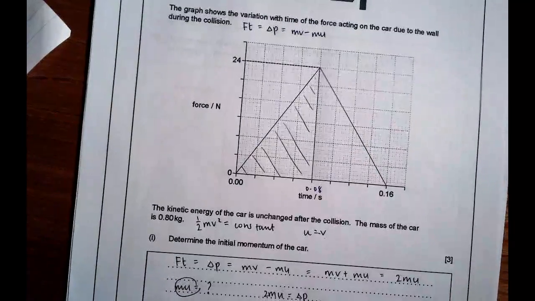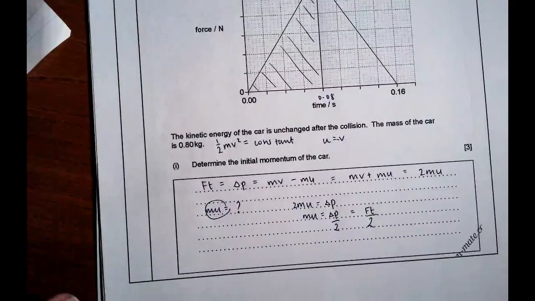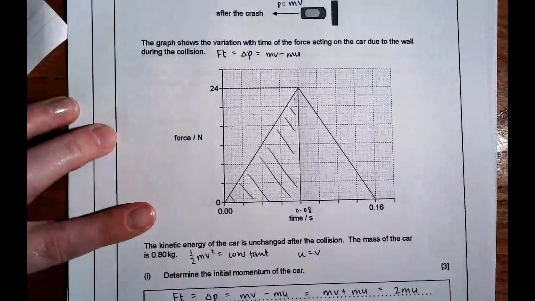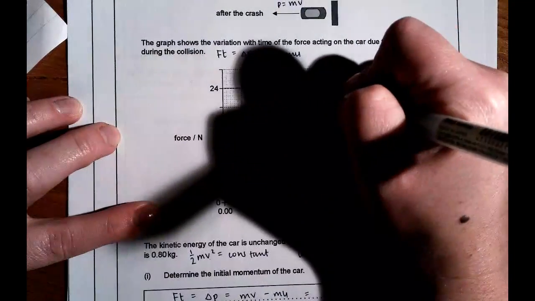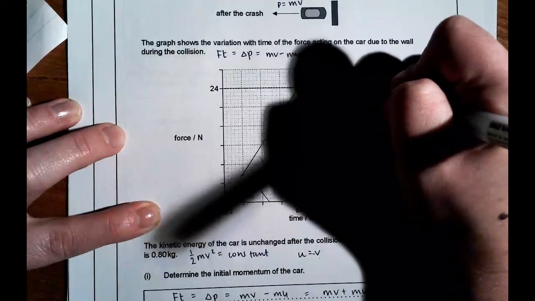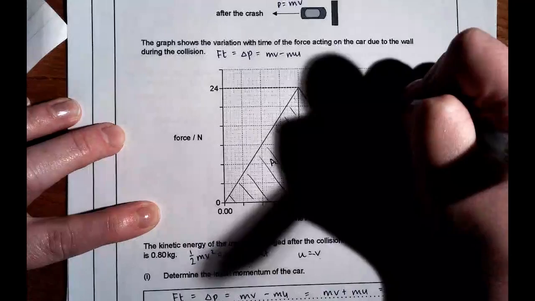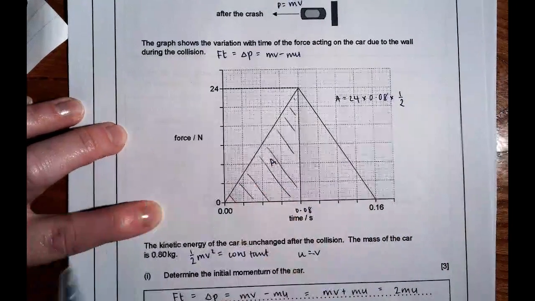So you can see that this is 0.08, this is 24, it's a right angled triangle. I'll do it up here just so that we can see what we're doing. So the area here, A, is equal to 24 multiplied by 0.08 multiplied by a half, because it's a half of that area.